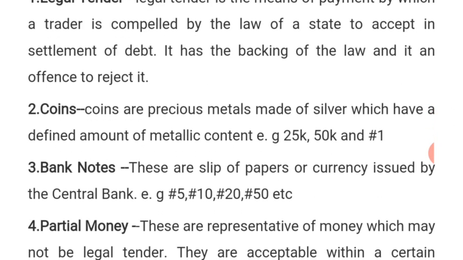Another one was two, coins. Coins are precious metals made of silver which have a defined amount of metallic content. So maybe inshallah when we resume, I will come to the class with coins so that every student will be able to know what is meant by coins. We are also using coins to buy goods and services as money, and the denominations we are having then were 25 kobo, 50 kobo, and 1 naira, and so on. So those are the coins we are having.